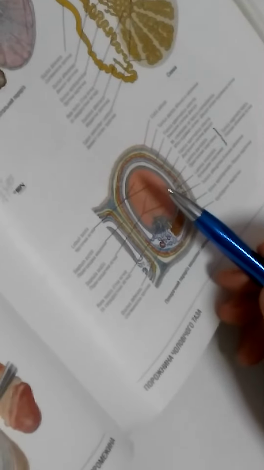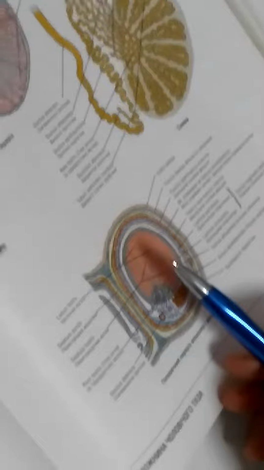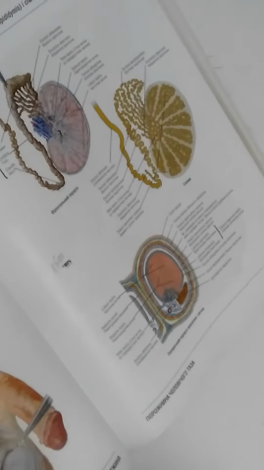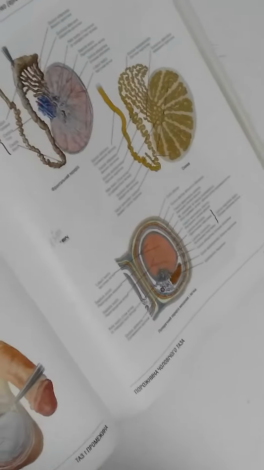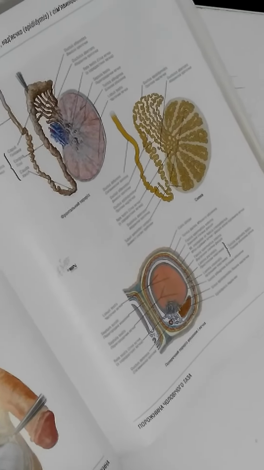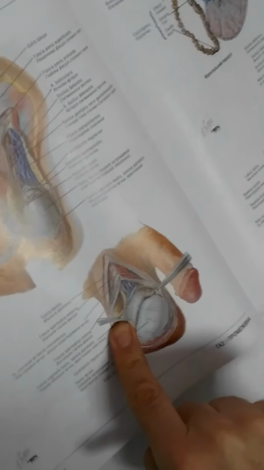Actually, the male body has more serous cavities than female. Together they have the serous cavity of the abdomen, peritoneum, serous cavity of the heart, pericardium, serous cavity of the lungs, and male serous cavity of the testes, tunica vaginalis testis.